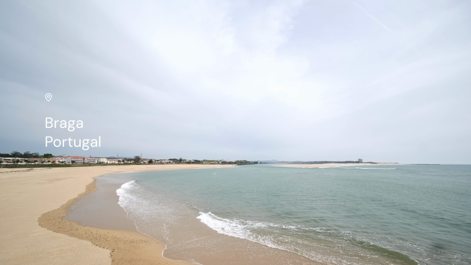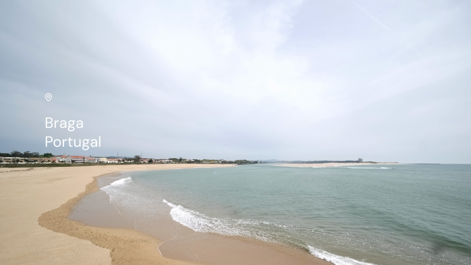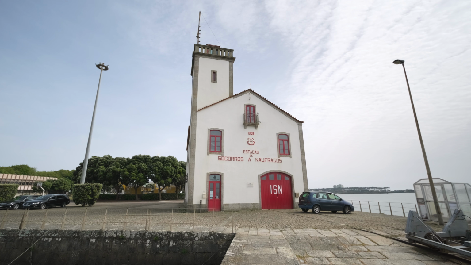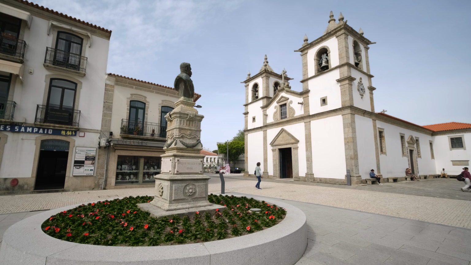My name is Ângela. I am an interior designer and the owner of this apartment. The apartment is located in Esposende. It is the closest beach to Braga. Braga is one of the most important and historical cities in Portugal.